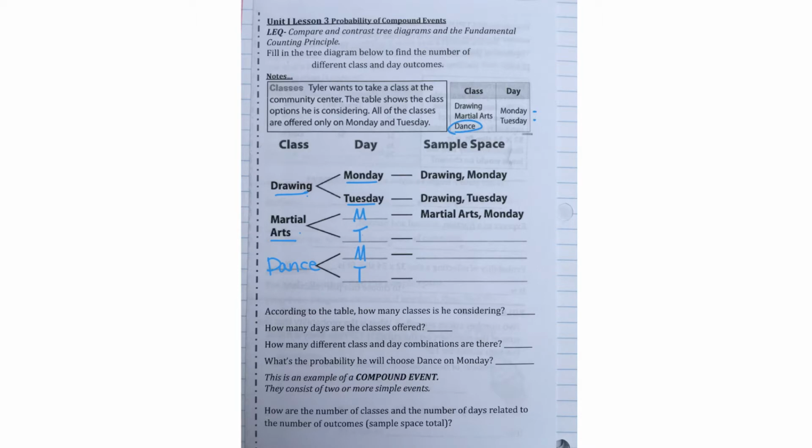So there's two options. Martial arts we could have on Monday, but we could also have, let's just put MA for martial arts, on Tuesday. So if we follow this along here, we have dance on Monday, we put D for dance and M for Monday, and then we can also have dance on Tuesdays.